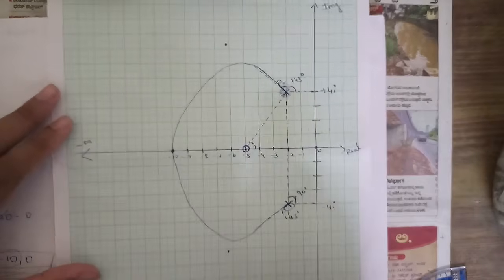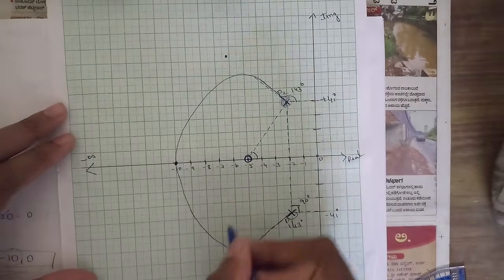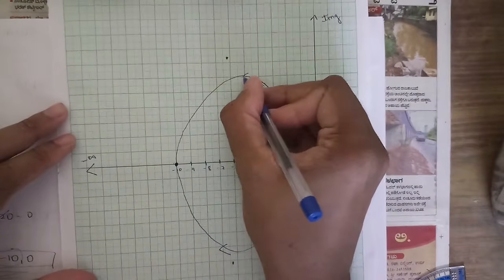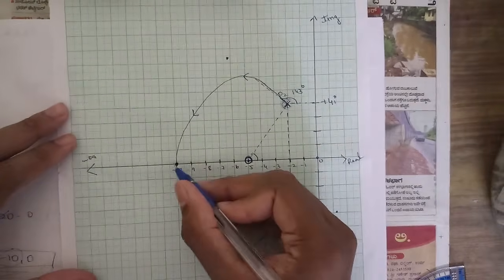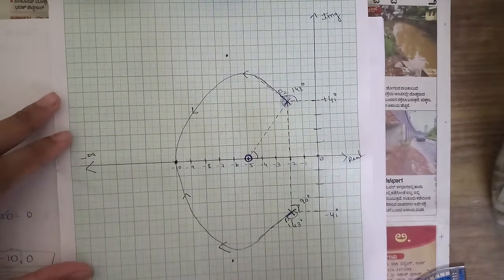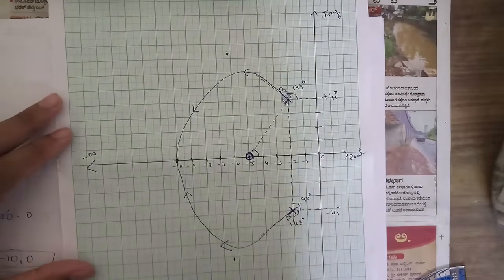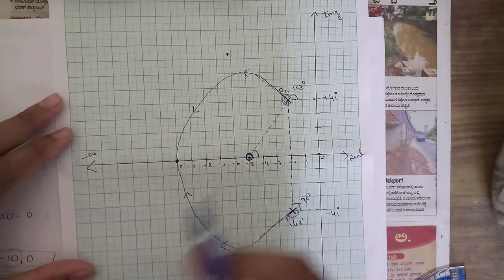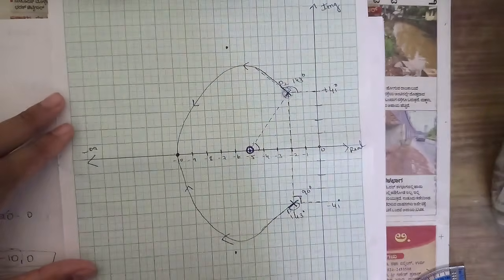Then after that, since we have one zero and these are the two branches moving in this direction, here these two branches are meeting, but they won't both go to infinity. Why? Because we have one zero here. If we have one zero, we know that one of the branches would be terminating at zero and the other would be terminating at infinity. We cannot say which is terminating at zero or infinity.